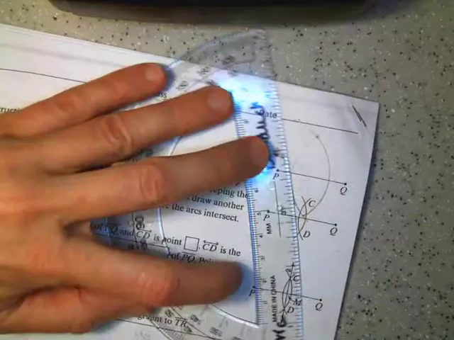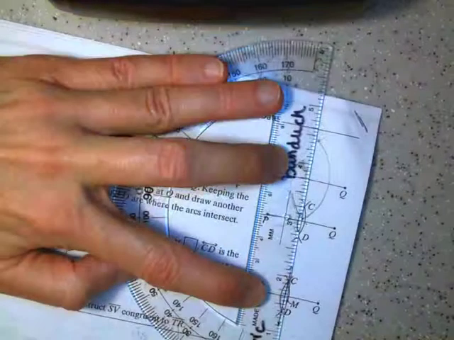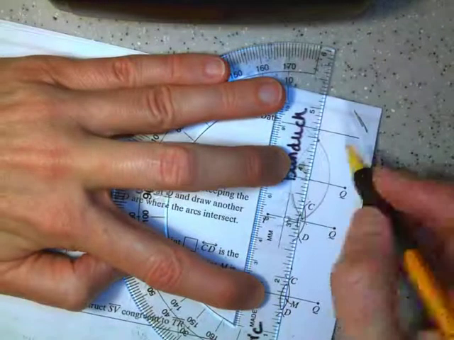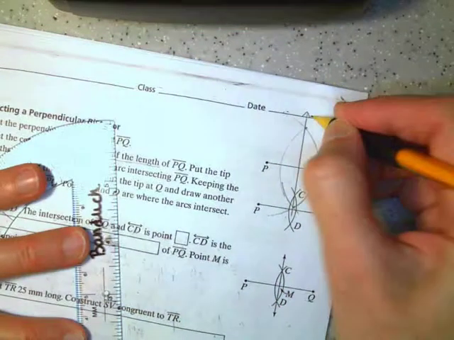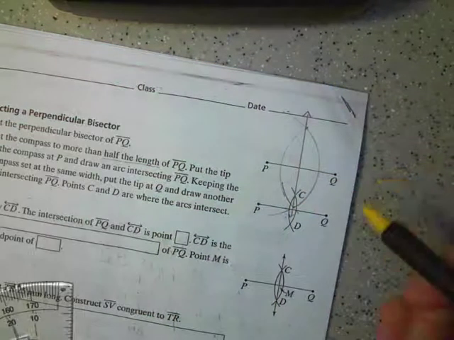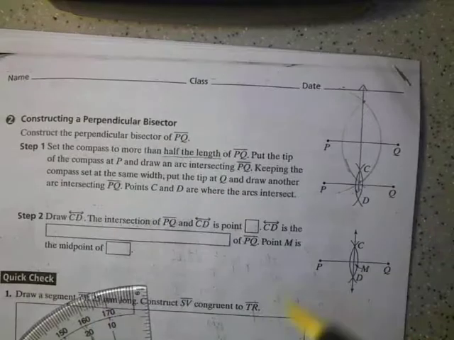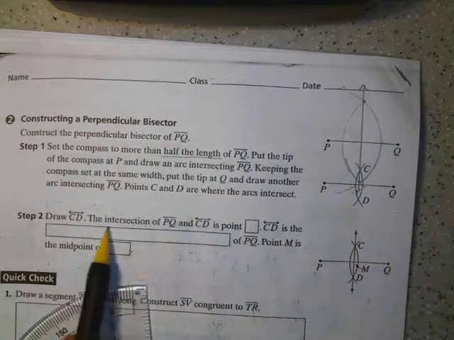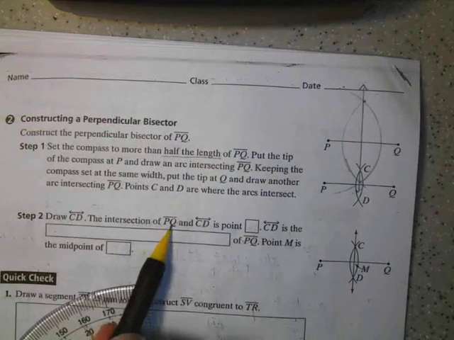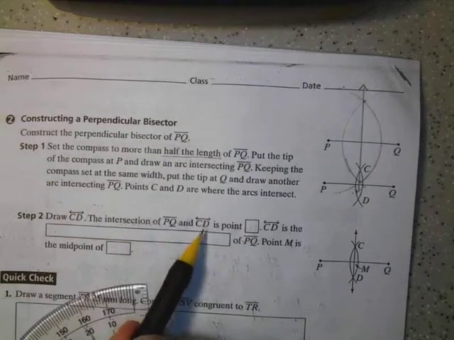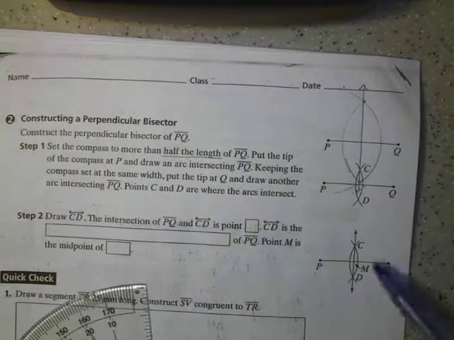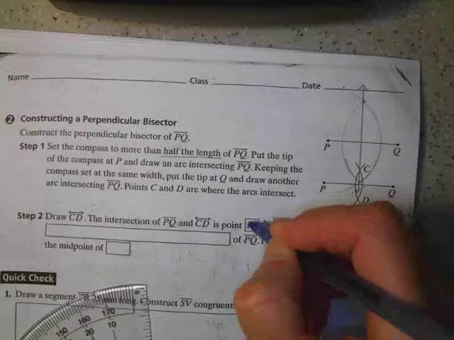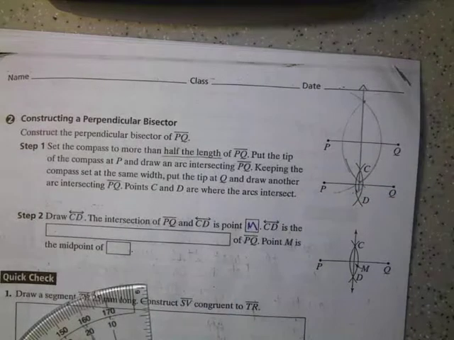I know it's overlapping a little bit. You can take your straight edge now and connect, which is what they did, with a segment or a line, and that's a perpendicular bisector. So we're going to draw CD. The intersection of PQ and CD is the point M in our diagram here.